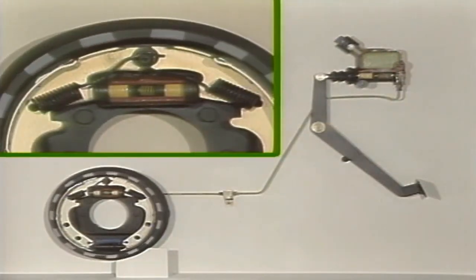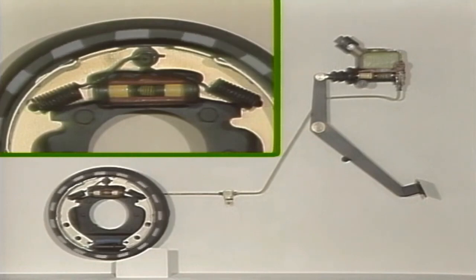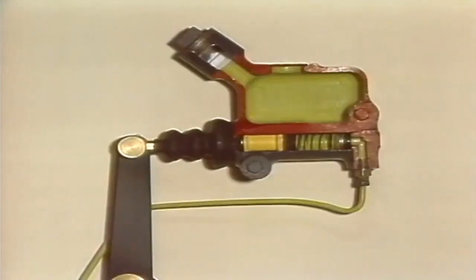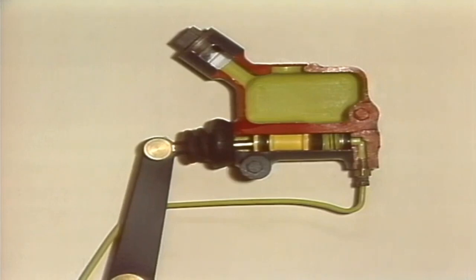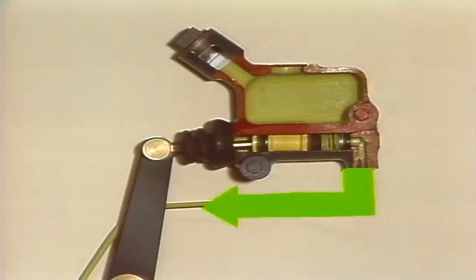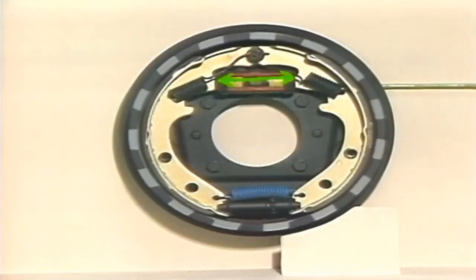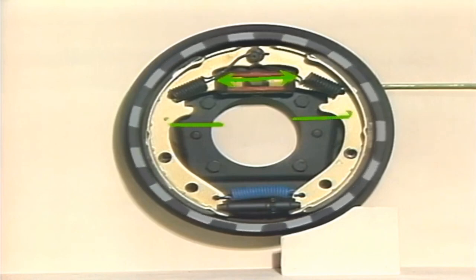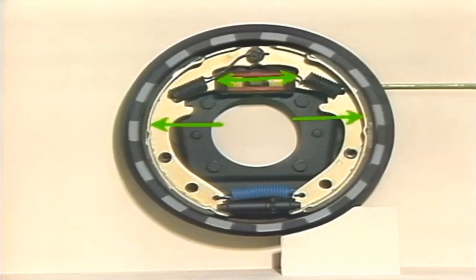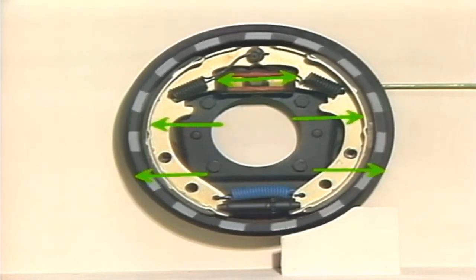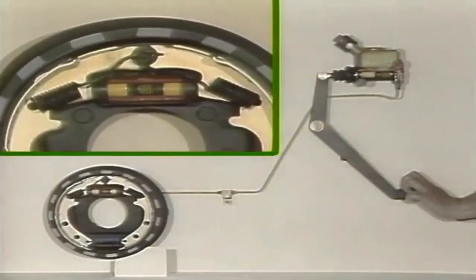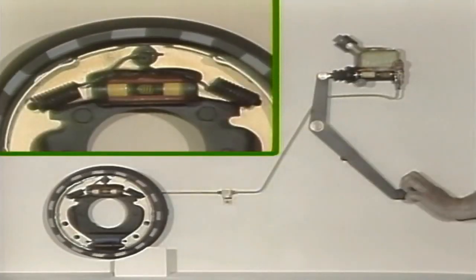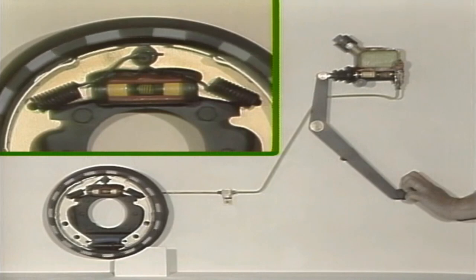Let's say the wheel and the brake drum assembly attached to it are rotating. Now, let's push down on the brake pedal. The master cylinder piston transmits force to the brake fluid in the brake line and in the wheel cylinder. Both pistons are forced outward against the brake shoes, and these in turn are forced into contact with the brake drum. The friction between the brake shoe lining and brake drum begins to slow the wheel down slightly.